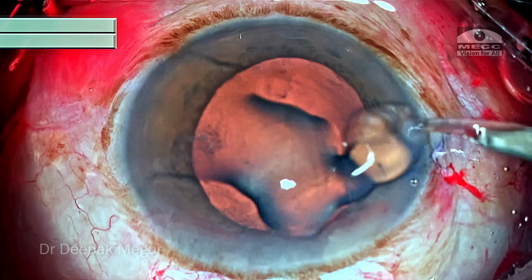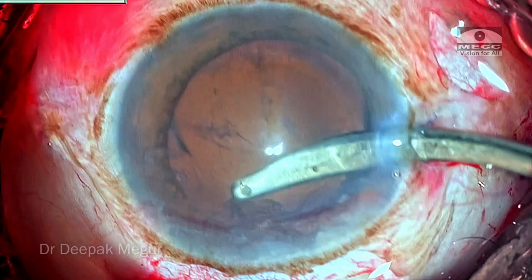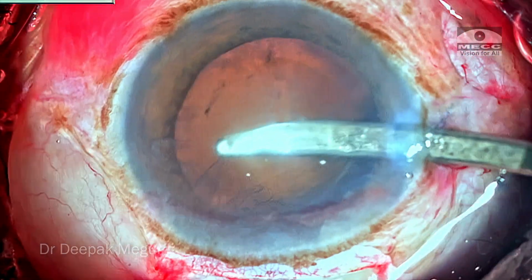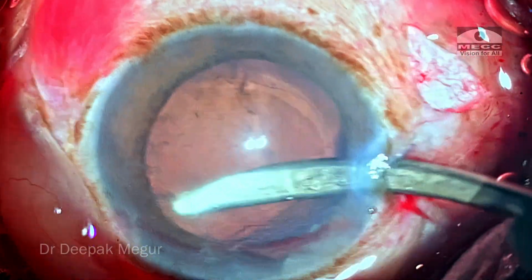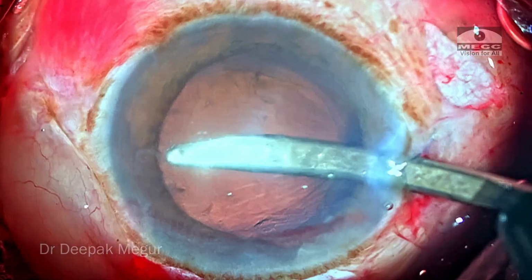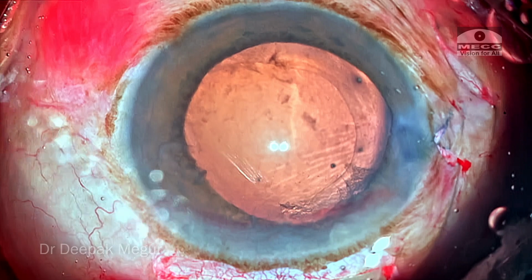So he abandons going to the main wound and tries to go into the side port. And as he's trying to visualize the cortex, he realizes that he needs to tackle the zonular dehiscence, otherwise it's going to enlarge and there's going to be a vitreous prolapse. So he is now planning to place a CTR. Of course, this is being done under the supervision of the trainer himself.